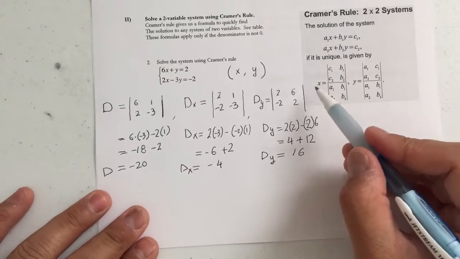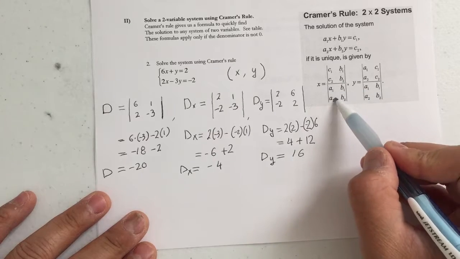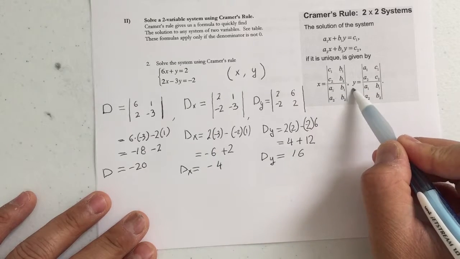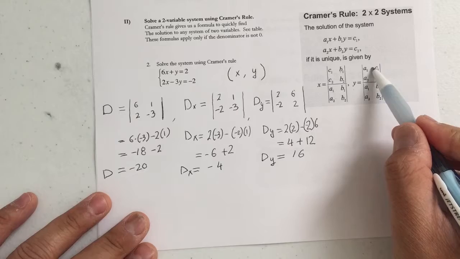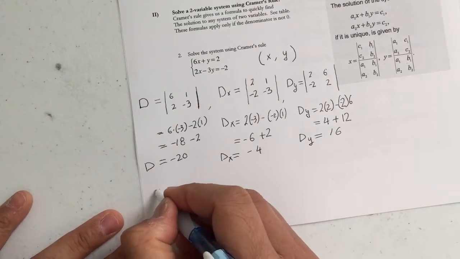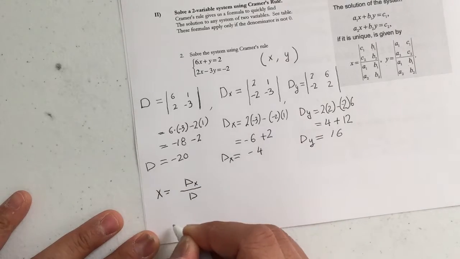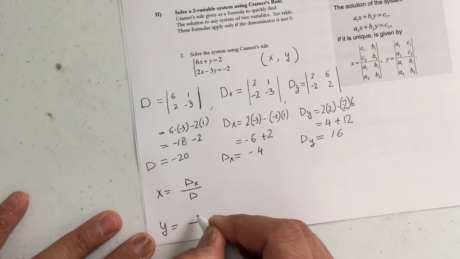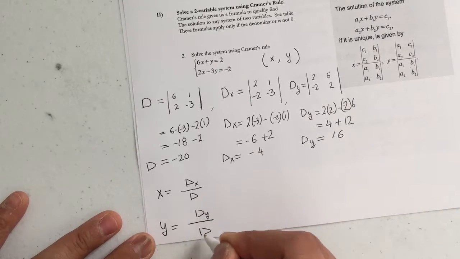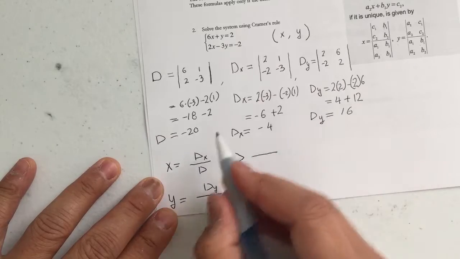Cramer says that the x-coordinate is d sub x over d, and the y-coordinate is d sub y over d. So x is d sub x over d, and the y-coordinate is d sub y over d. Let's go ahead and plug in those values and see what we get.